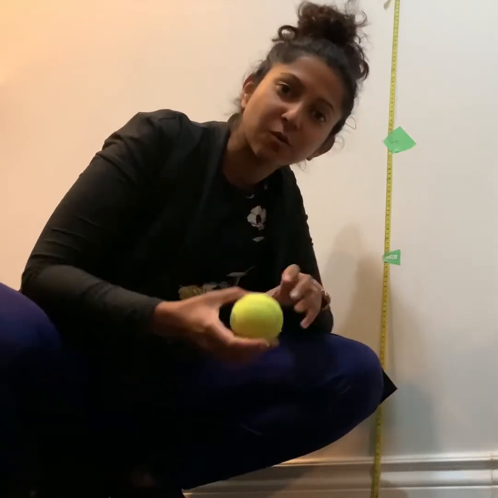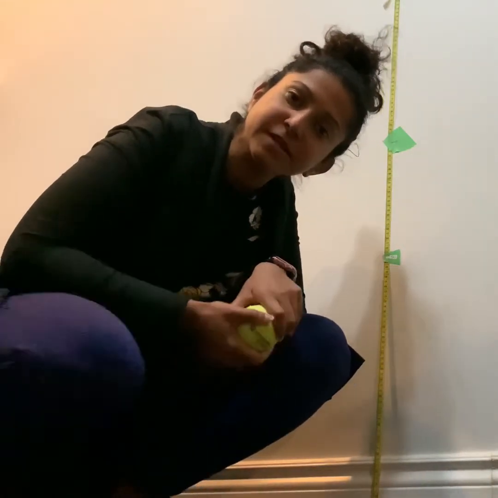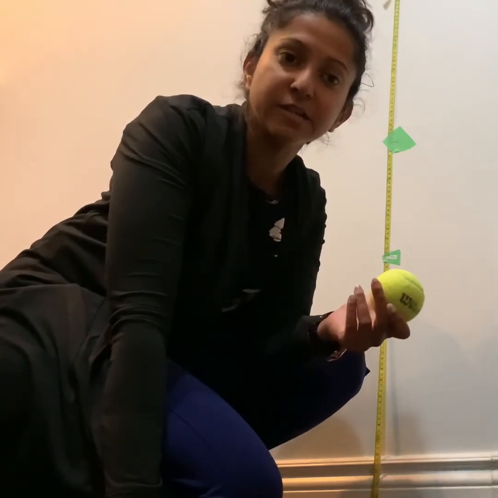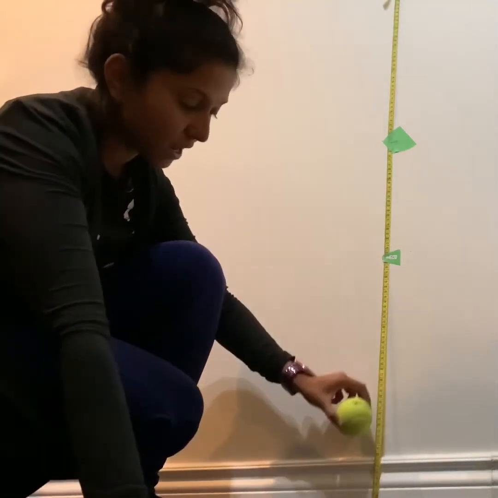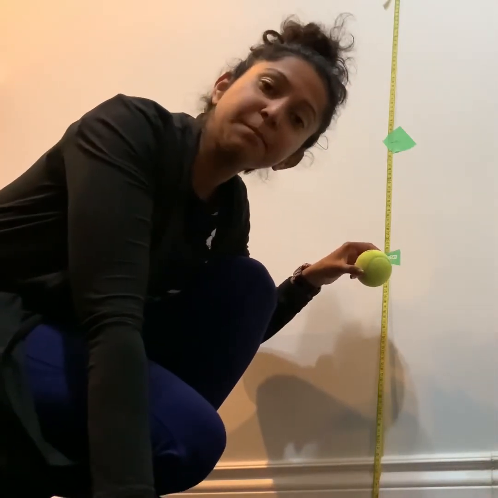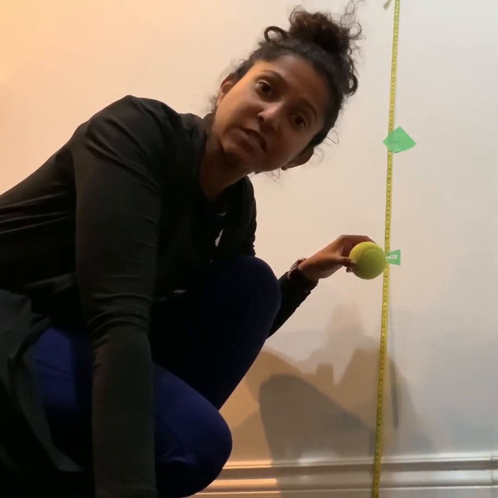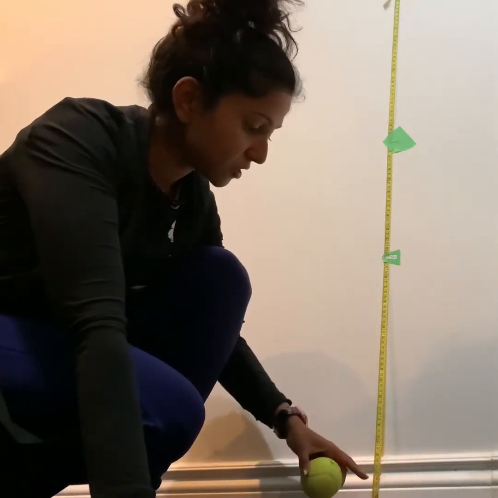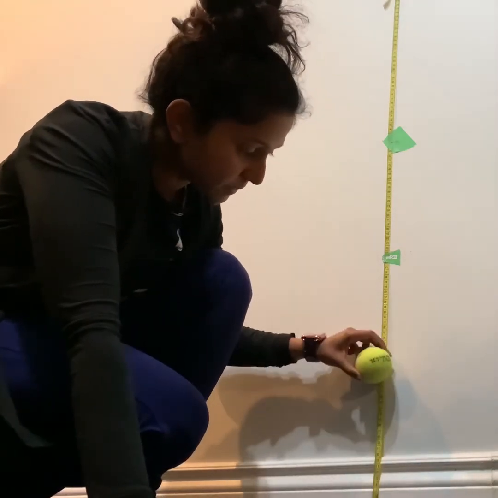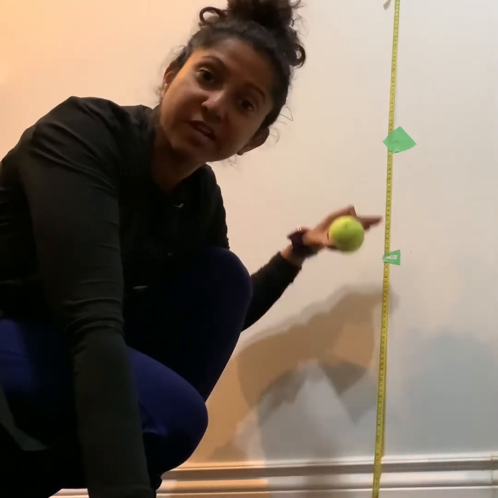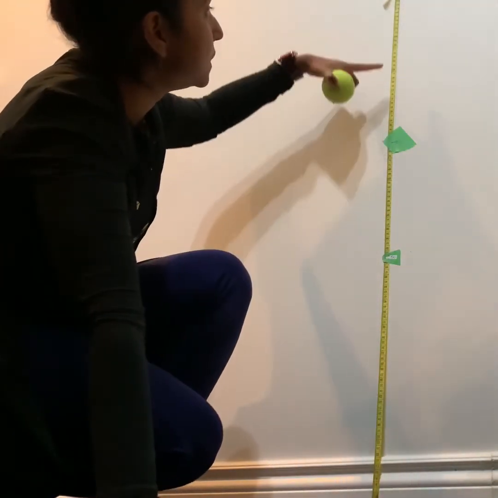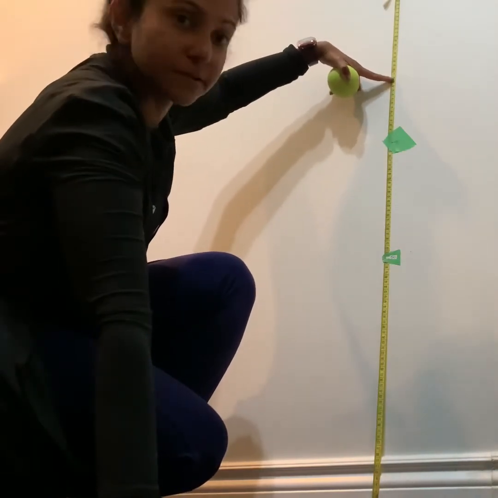Hi everybody, so I'm doing the ball bouncing experiment, and here I have a tennis ball and a rubber ball. The point of the experiment is to see if dropping the ball from different heights makes any difference in the bounce back of the ball. First, we're going to start with 15 centimeters, and then each time we will be increasing the height by 15 centimeters until we get to 90 centimeters right there.